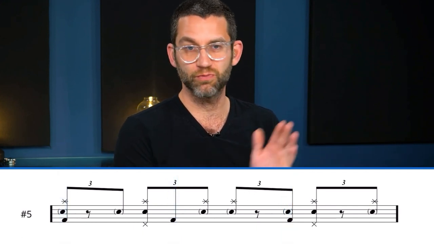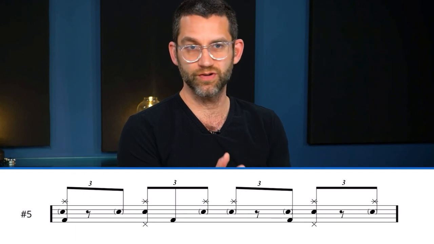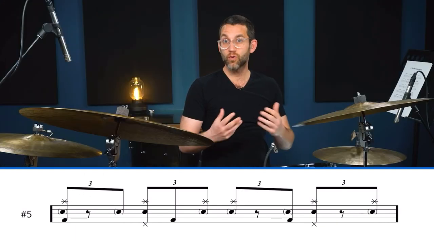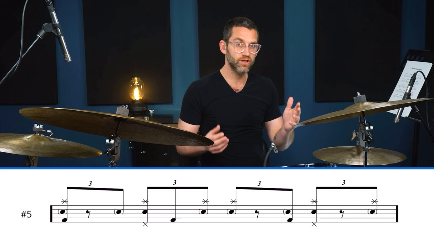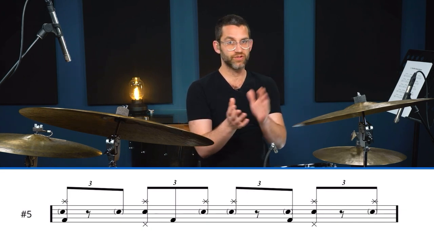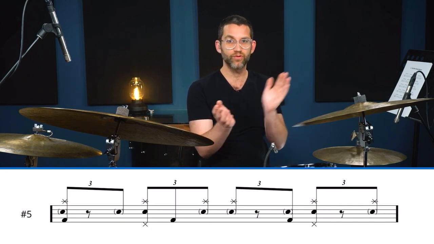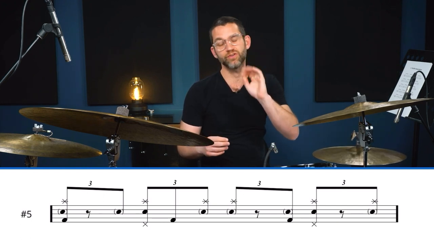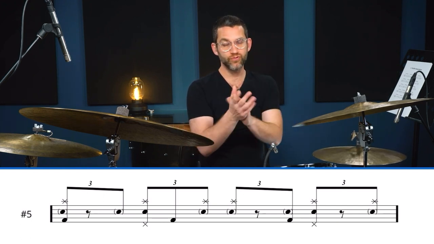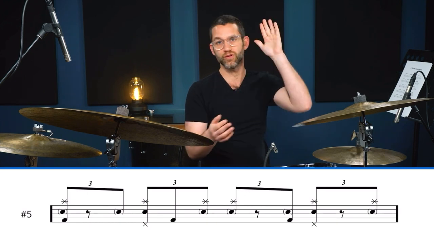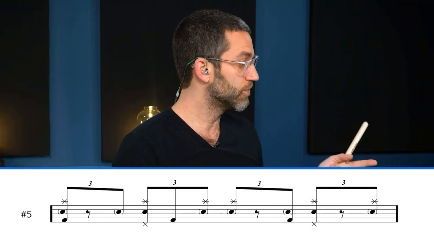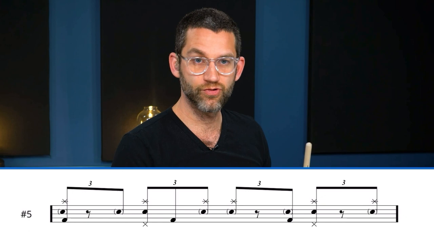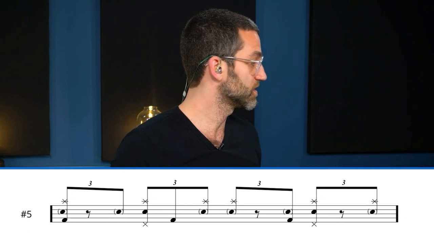Eighth note triplets, 1 triplet, 2 triplet, 3 triplet, 4 triplet. Quarter note triplets, for the reminder, it's every other eighth note triplet. 1 triplet, 2 triplet, 3 triplet, 4 triplet. And then half note triplets are every other quarter note. So it's these 3 notes. 1 triplet, 2 triplet, 3 triplet, 4 triplet, 1. And in this groove, the bass drum playing the half note triplet is going to sound really cool, and it's going to sound like this.